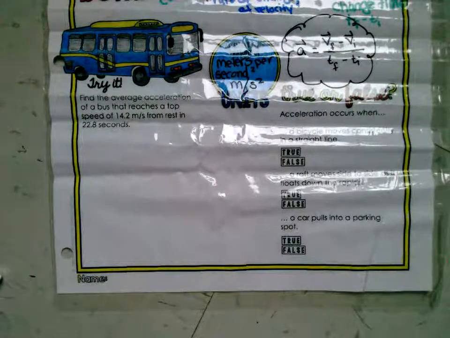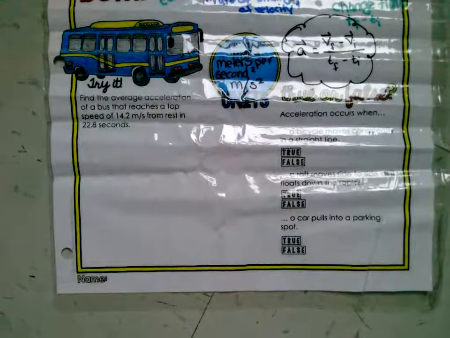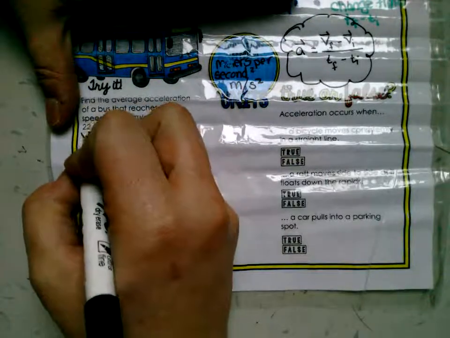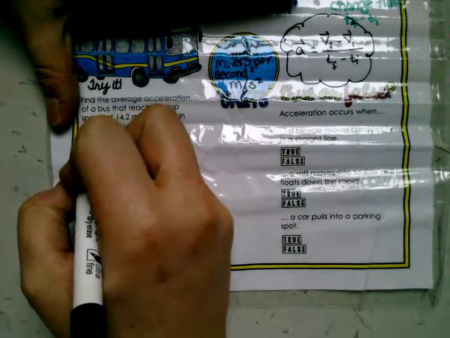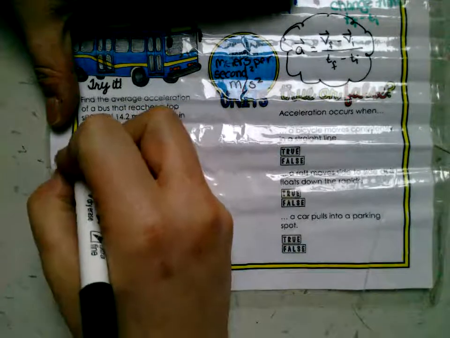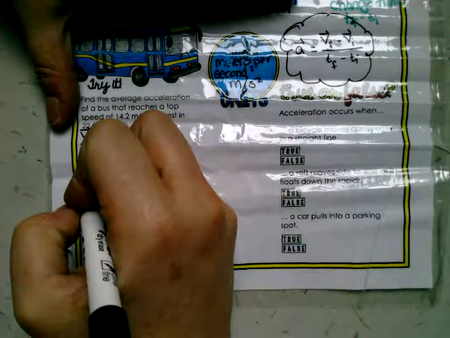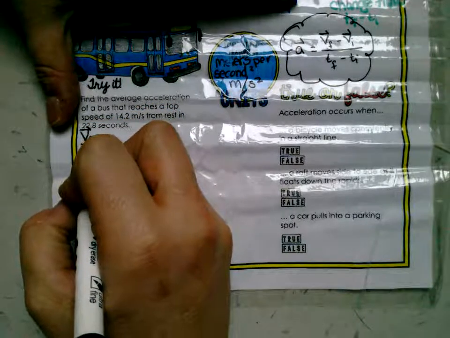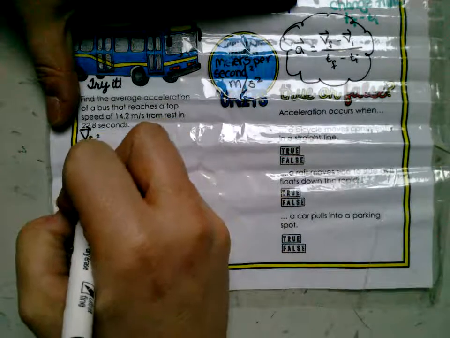So it says, find the average acceleration of a bus that reaches top speed of 14.2 meters per second from rest in 22.8 seconds. So the first thing I want to do is write down all of my variables, what I'm looking for. So I'm looking for a velocity final, a velocity initial, a final time, and an initial time.